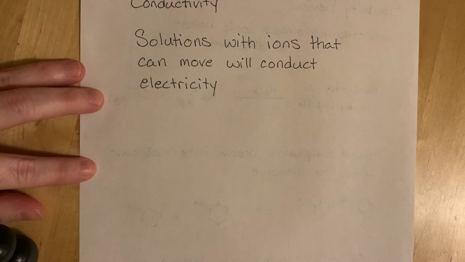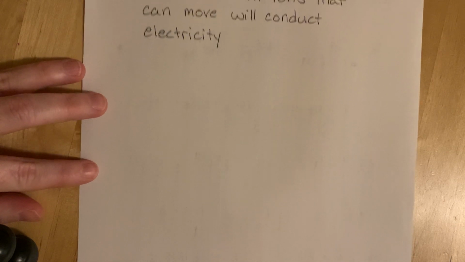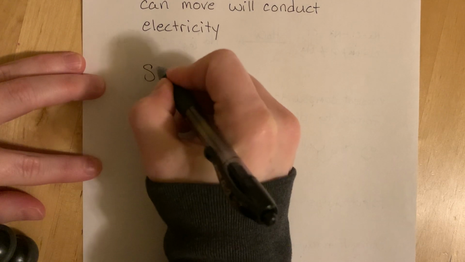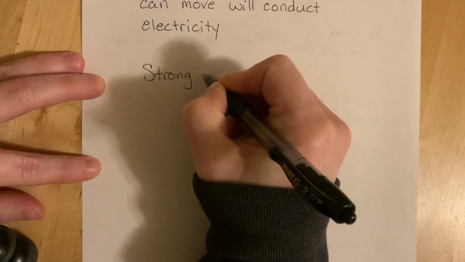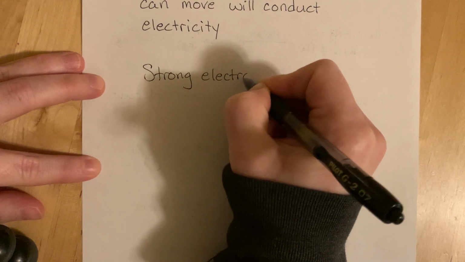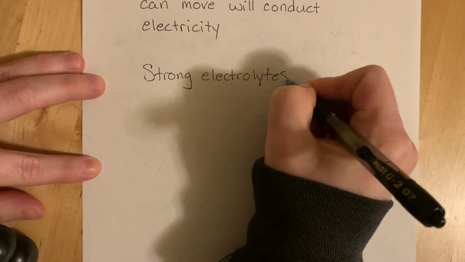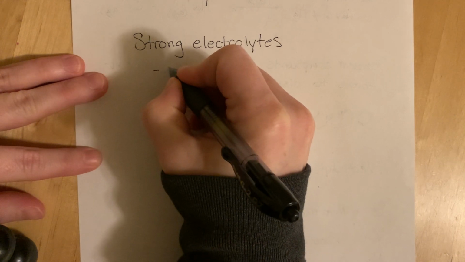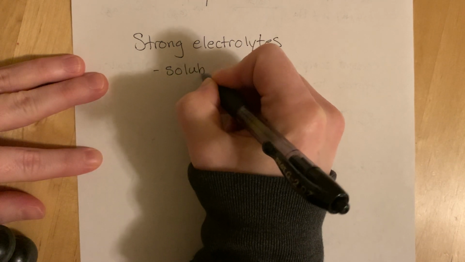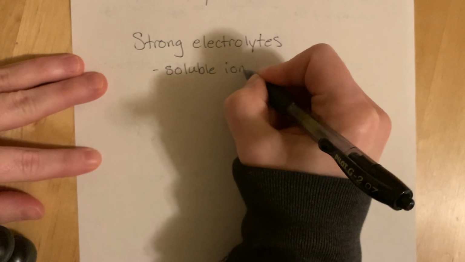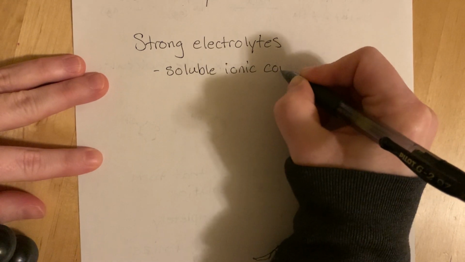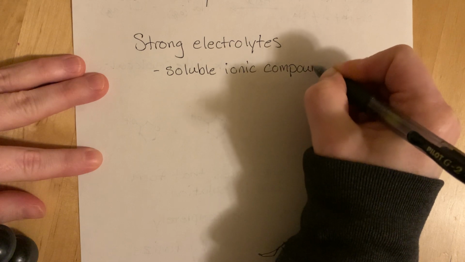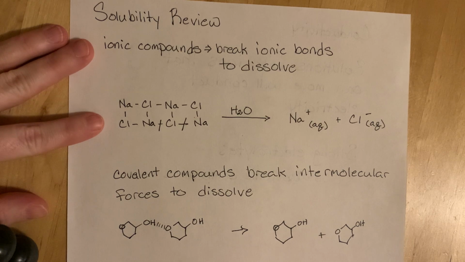And so in this lab, we'll explore some strong electrolytes, and these strong electrolytes include soluble ionic compounds, such as that sodium chloride that we looked at originally.